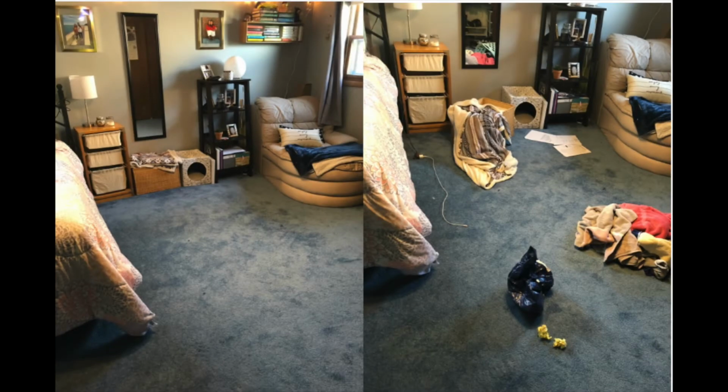Here is an after picture of the room with the hazards removed. As you can see, the floor space is wide open and there are direct routes to the bed, closet, and dresser, which is important for safety.